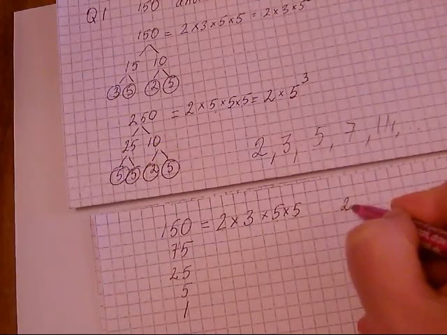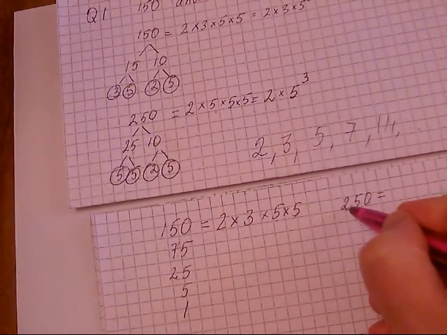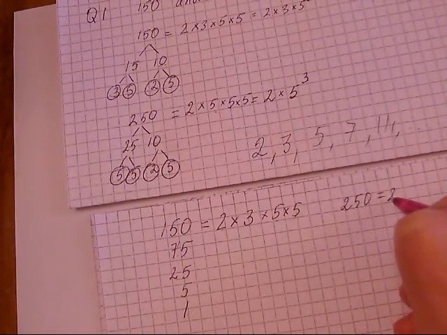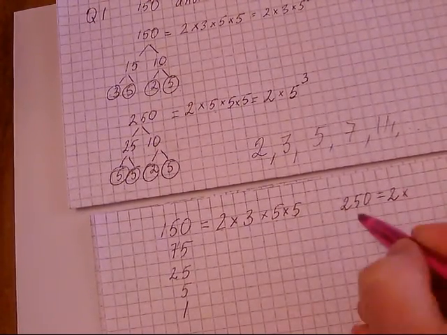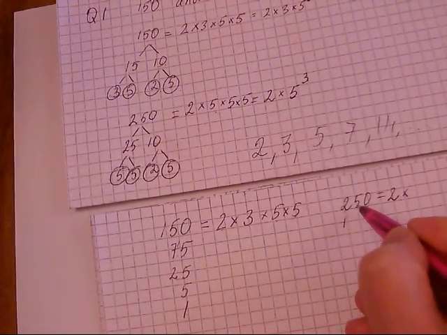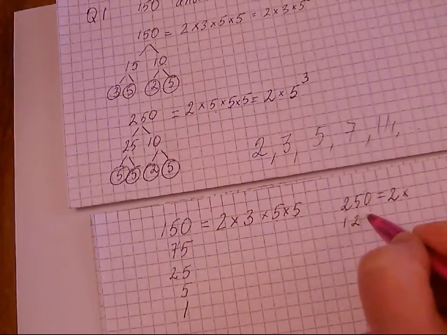Let's do the same for 250. Let's divide 250 by 2. 2 divided by 2 is 1, 5 divided by 2 is 2, the remainder 1, and 10 divided by 2 is 5.